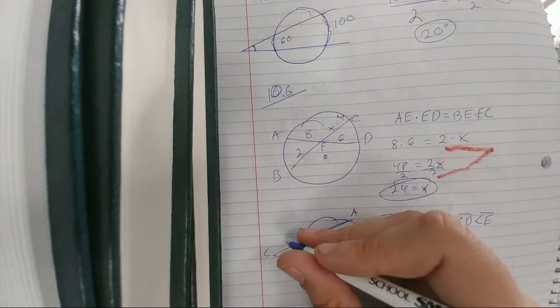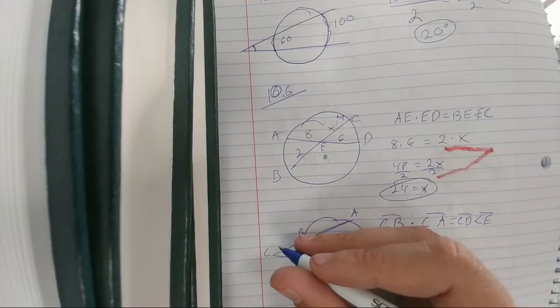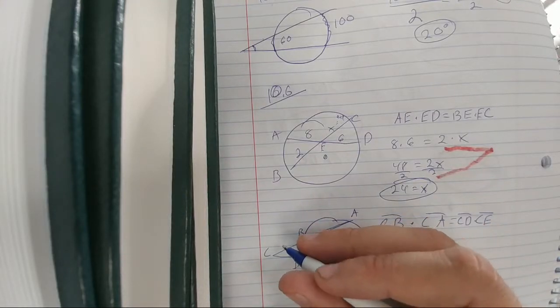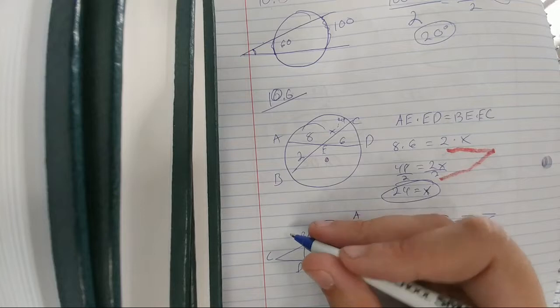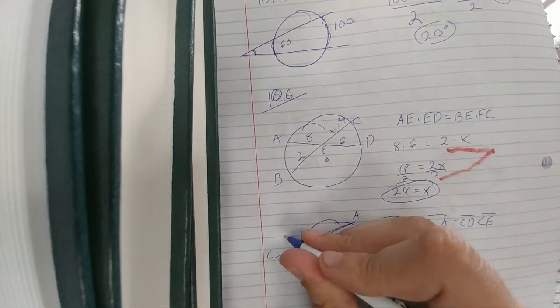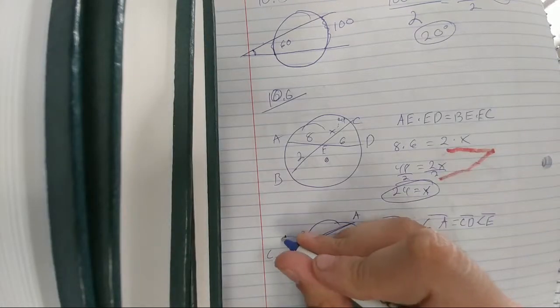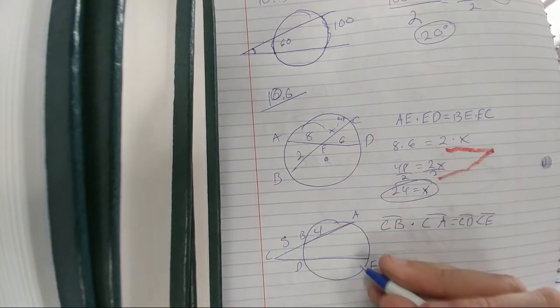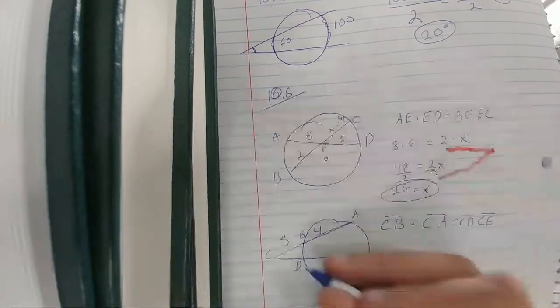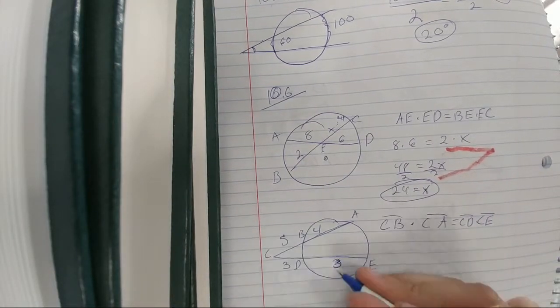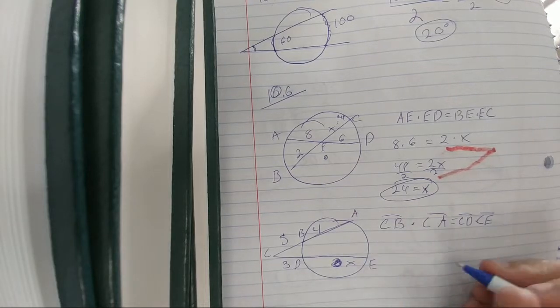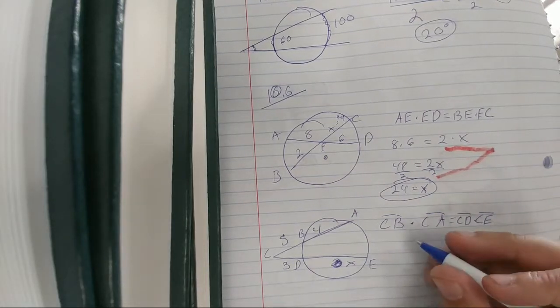So if this one's, let's do this, 5, 4, 3, and let's call this one 3, and this one x. Let's see how that works out.